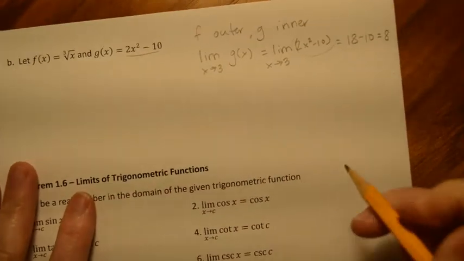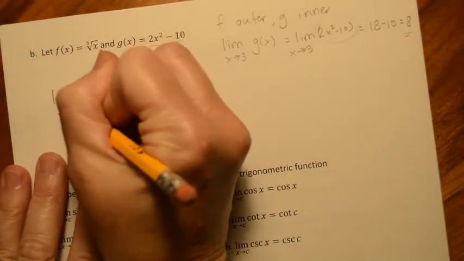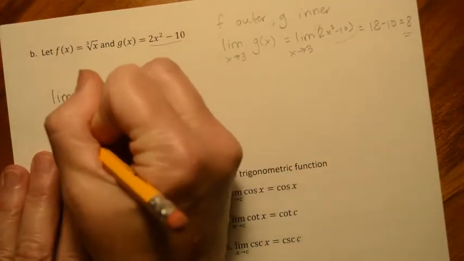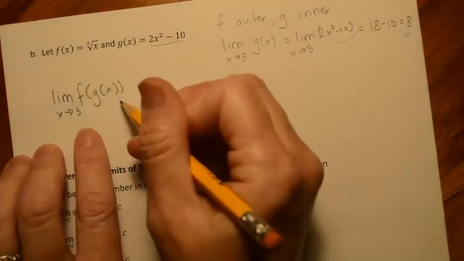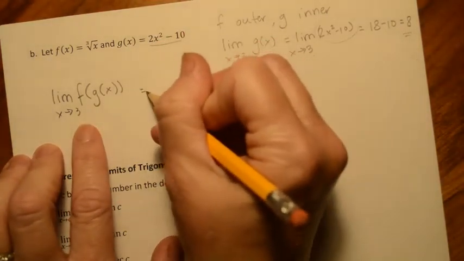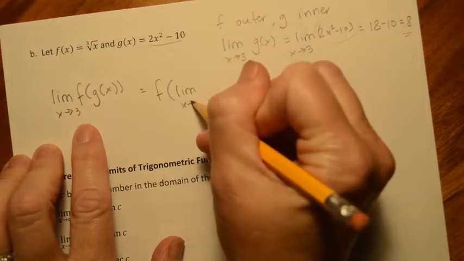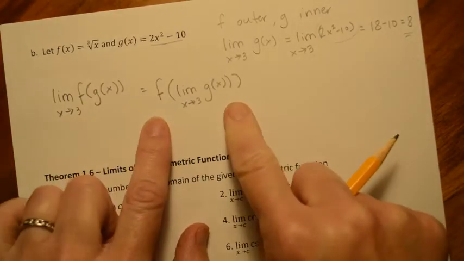Right? What it's saying now is if we're trying to find the limit of the composition, f of g of x, as x approaches 3, that we can just do f of the limit of the inside. We'll do both just so that you can see that it is the same.